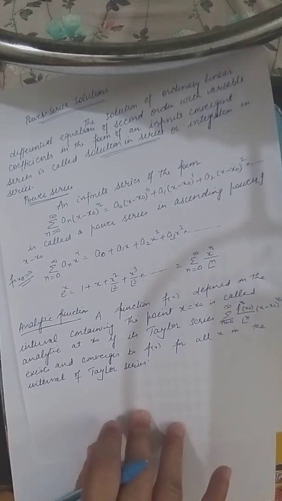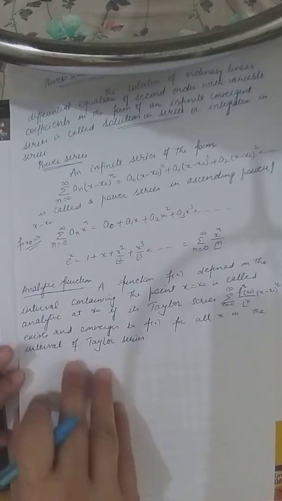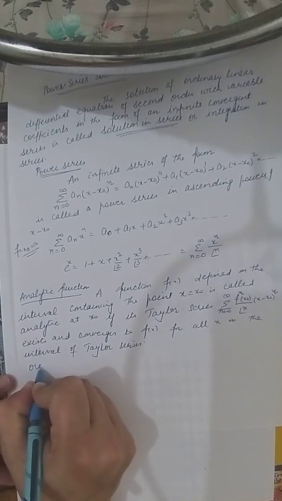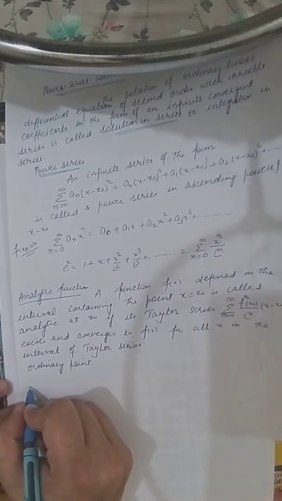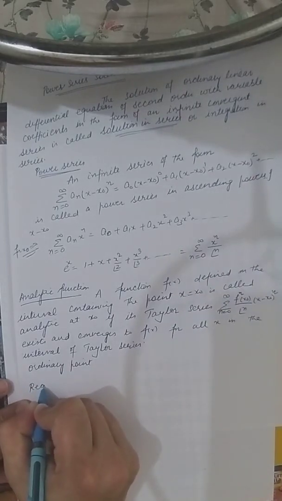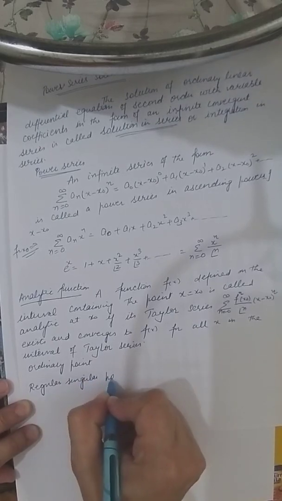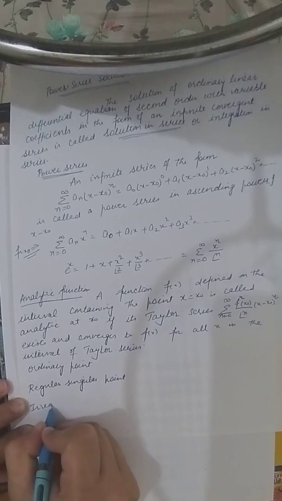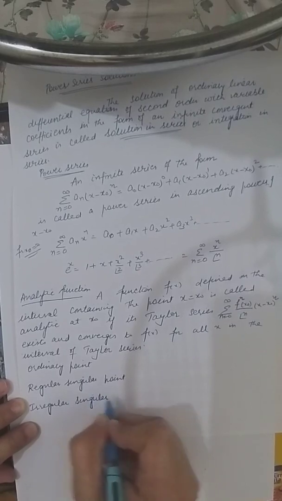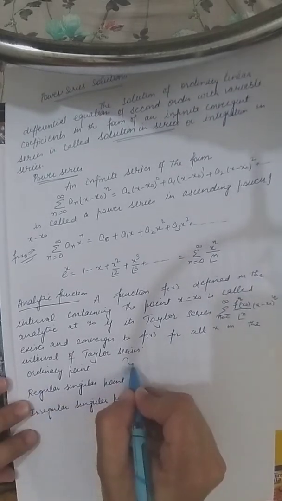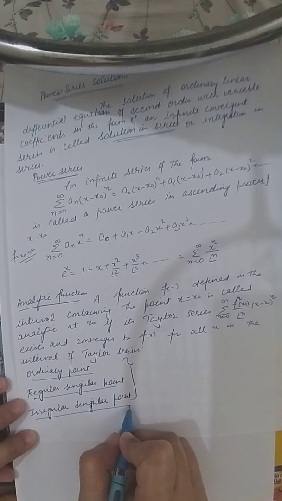Now next is ordinary point. We have three types of points: ordinary point, regular singular point, and irregular singular point.